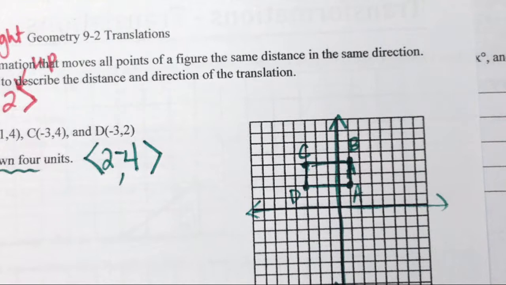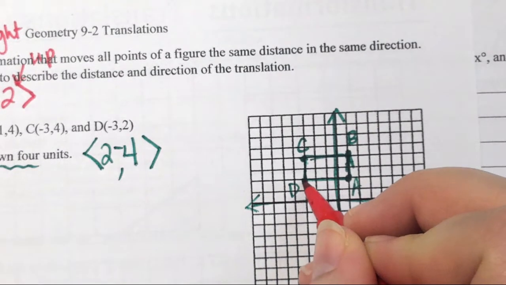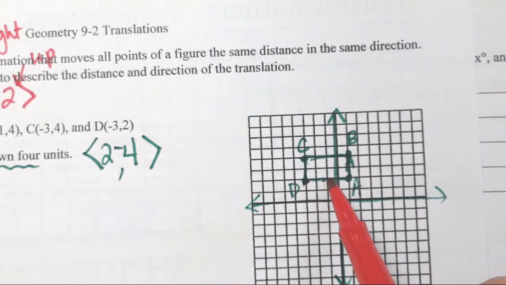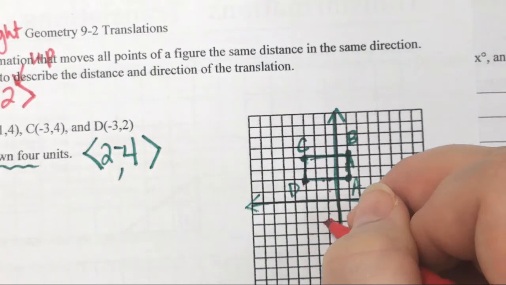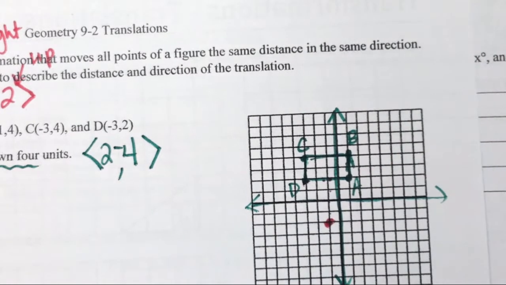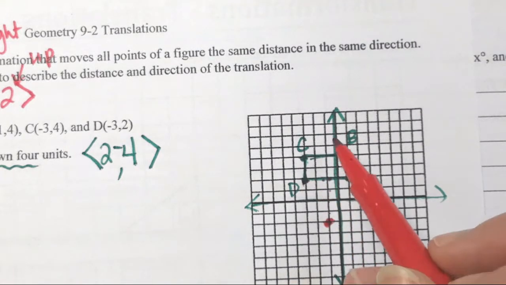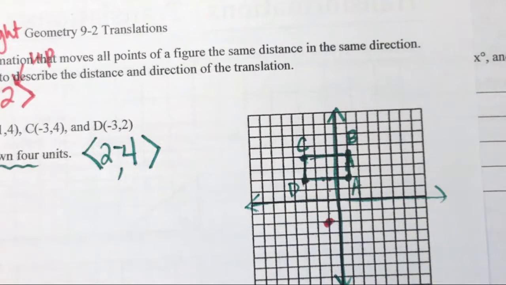So I'm just going to pick up the 1 point. I'll pick up D, because D's for dog and I like dogs. And I'll move it right 2, 1, 2, down 4, 1, 2, 3, 4. Now Kevin, if he likes counting, he can pick up each point and move it right 2, down 4. He can continue doing this. Or, Kevin's pretty smart.